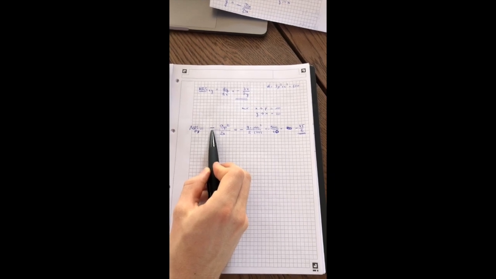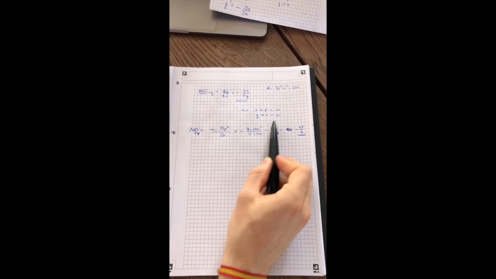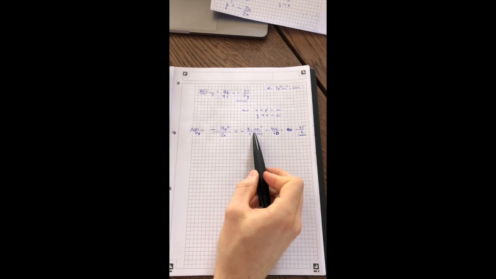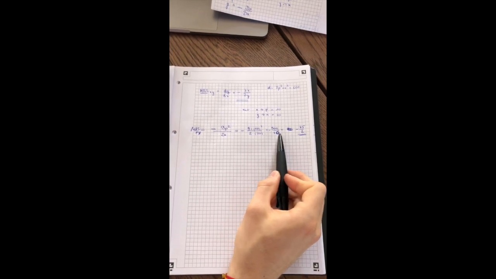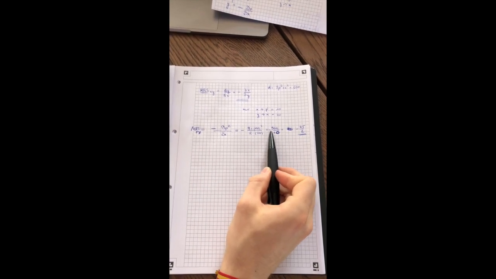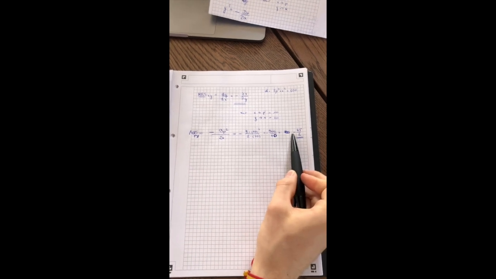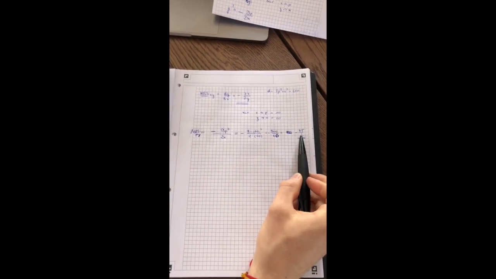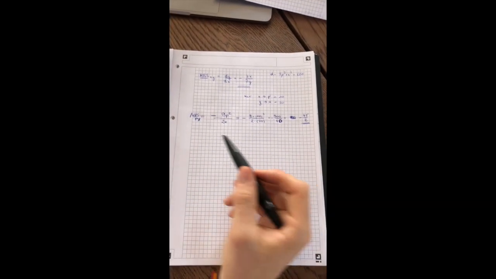You have to be careful not to forget the minus. Then we plug in the numbers, so we get 900 divided by 40 with the minus before, and then we get minus 45 over 2. This would be our marginal rate of substitution.